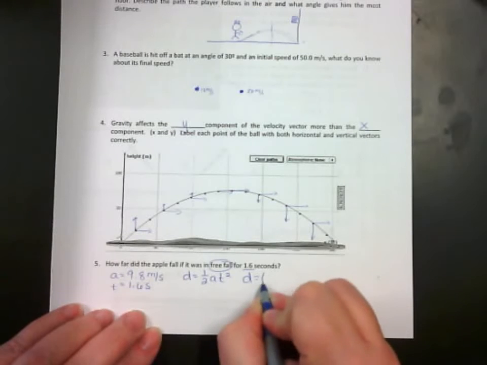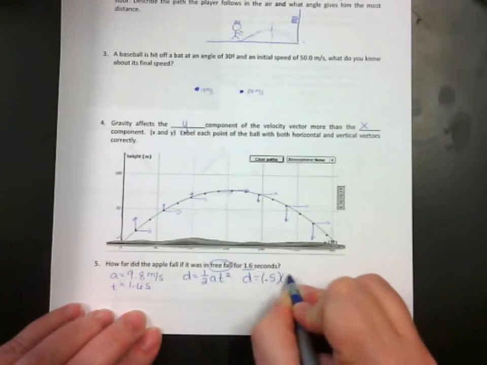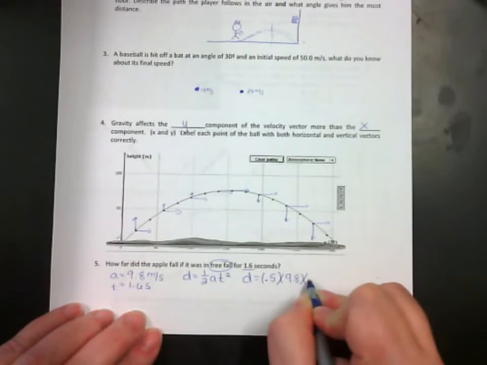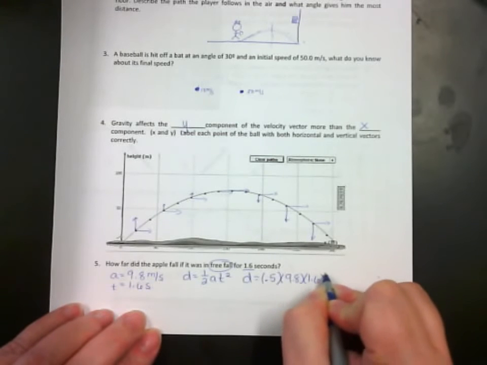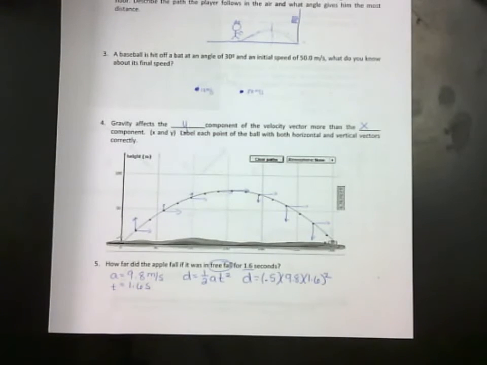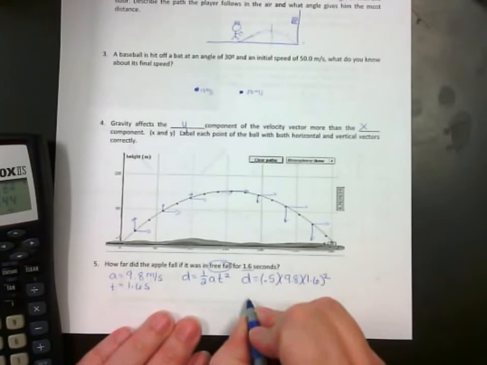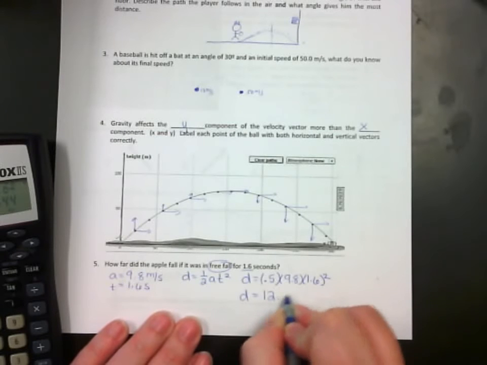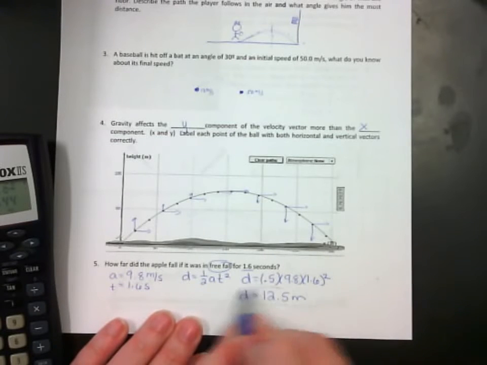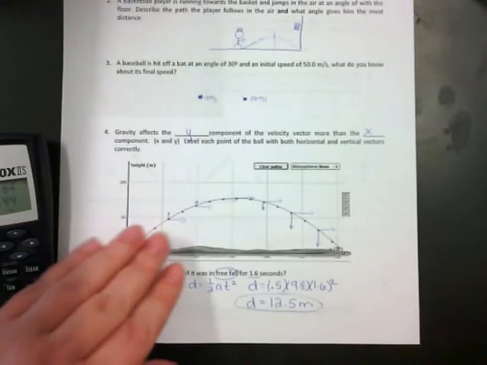So d equals 0.5 times 9.8 times 1.6 squared. That's going to give me 12.5 meters. So don't forget our units and circle the answer.